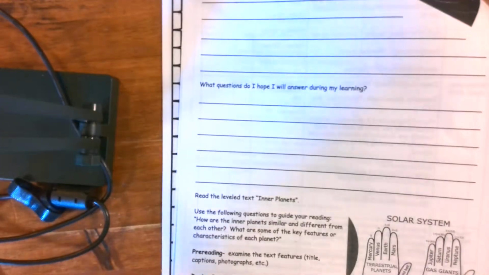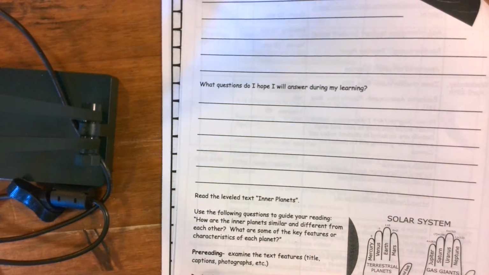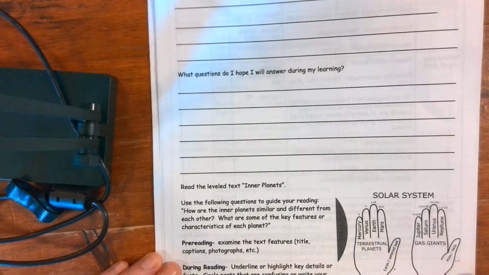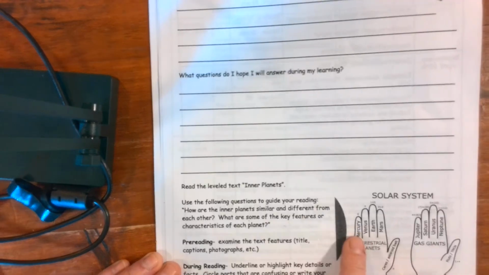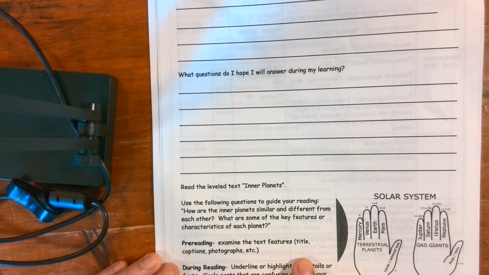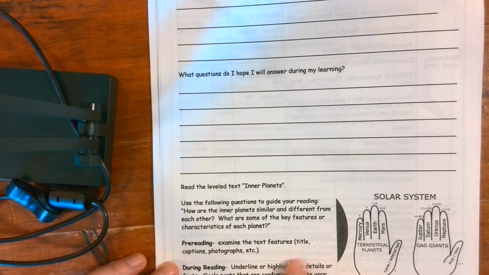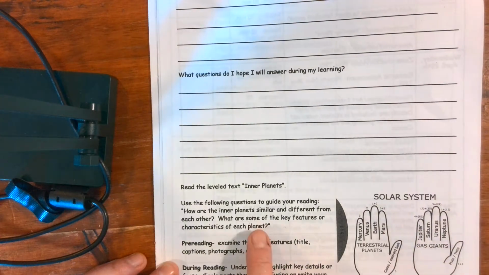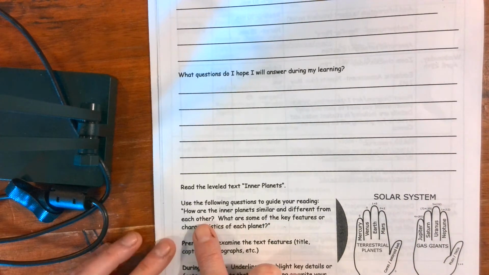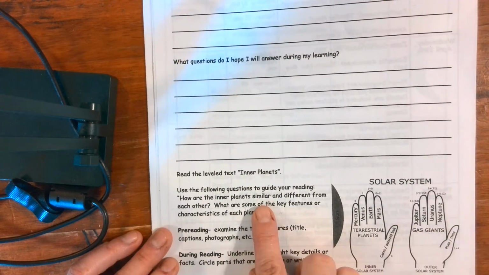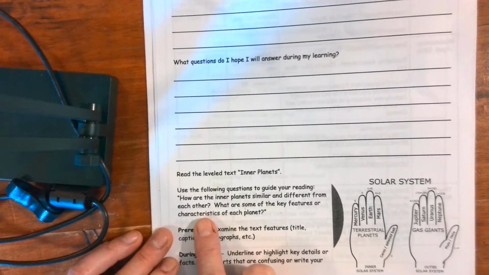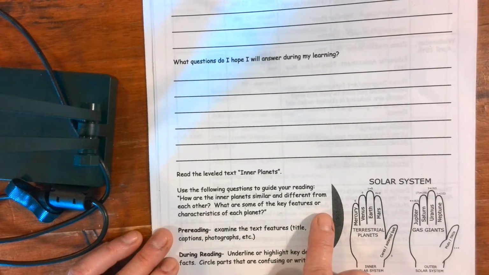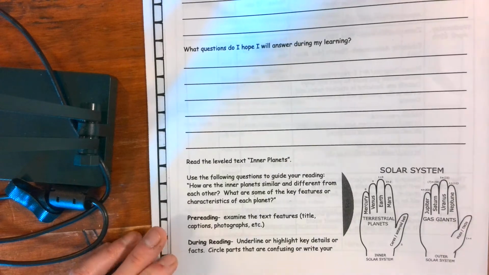All right, so in our first activity today, we're going to read the leveled text, inner planets. If you have it printed out, you're welcome to be highlighting and writing on it like we normally do. I'm going to have to use my textbook, so I'm not going to be writing in that one. And then we're going to be marking or answering our information. So the question that's going to guide our reading today is, how are the inner planets similar and different from each other? What are some of the key features or characteristics of each planet?